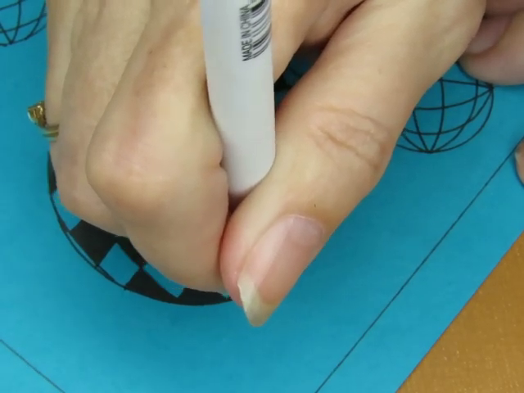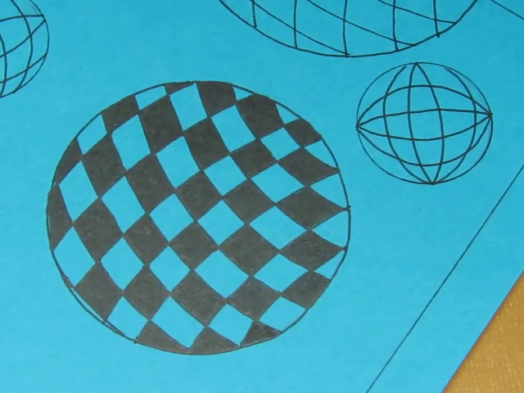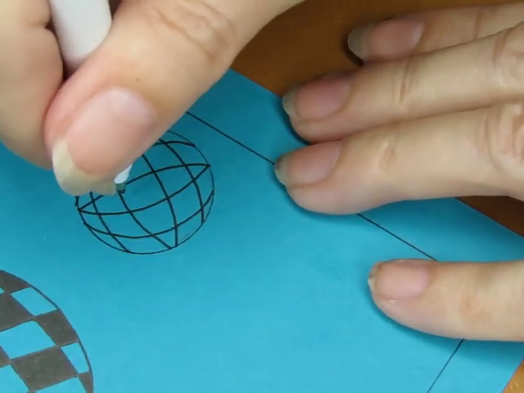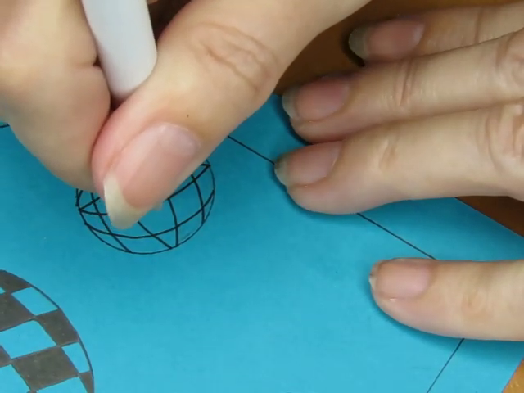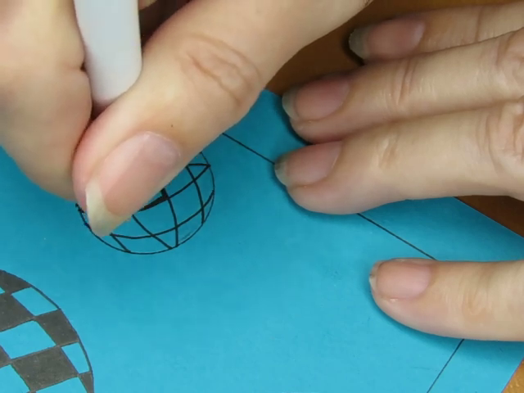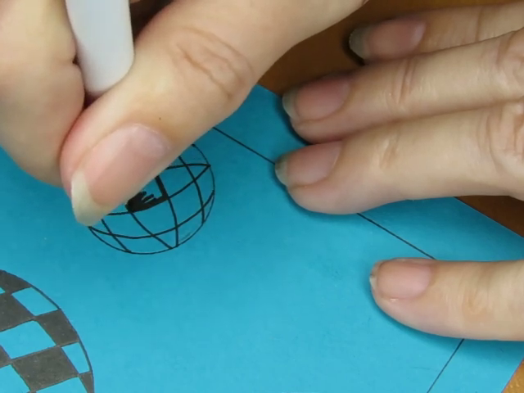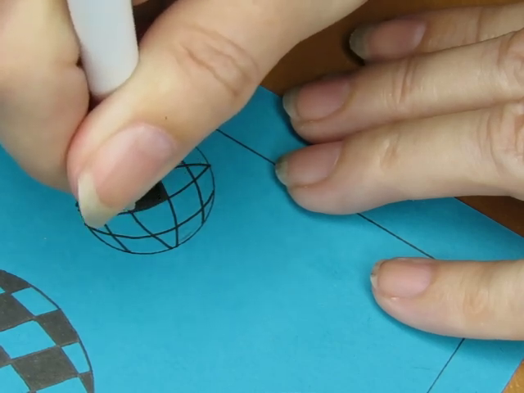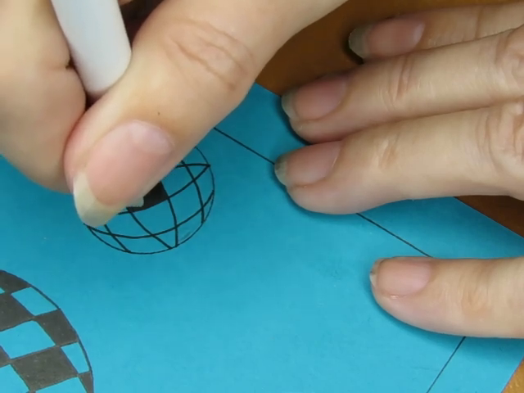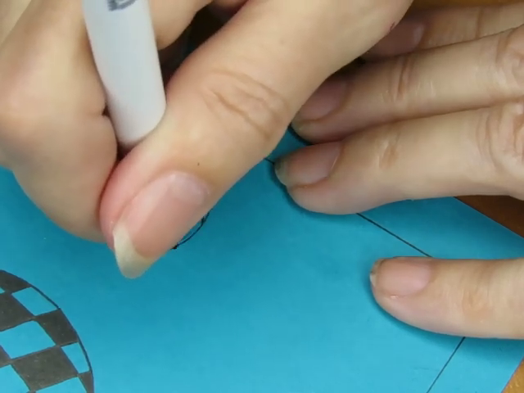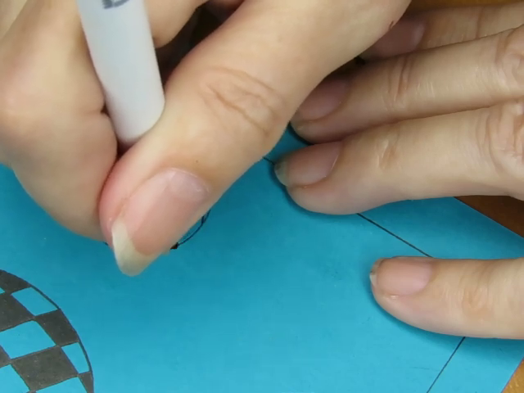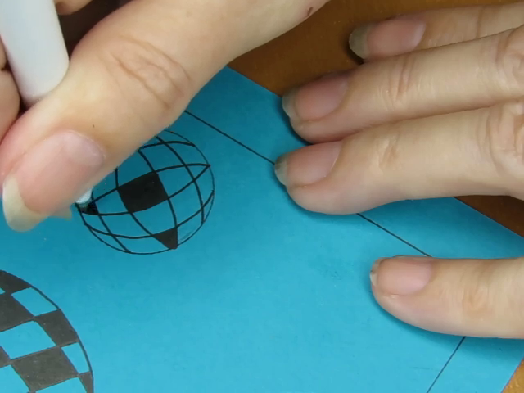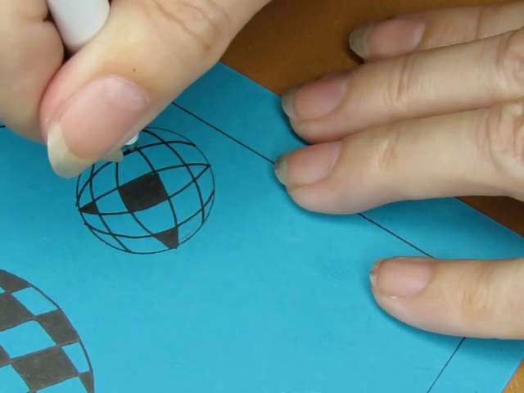Okay, so this one was fairly straightforward because it was an easy one. This one, let's do the black one in the middle. And then we're going to go every other one. So we're going to skip that one. We're going to do this one. Skip that one. Do this one. Skip that one, do this one.